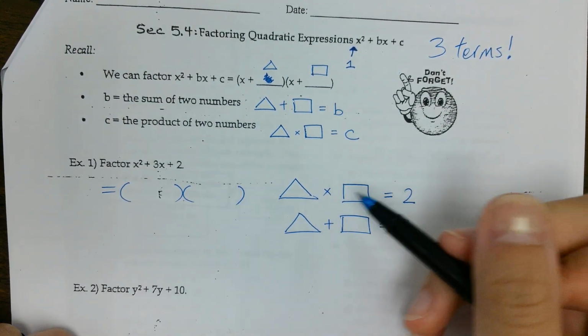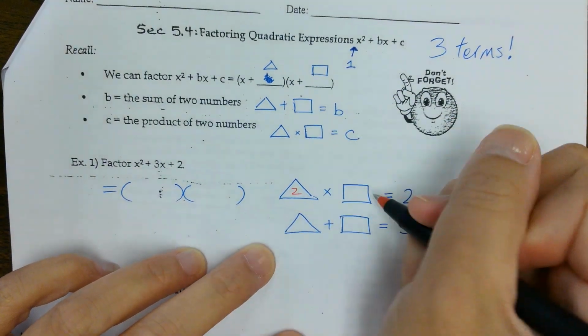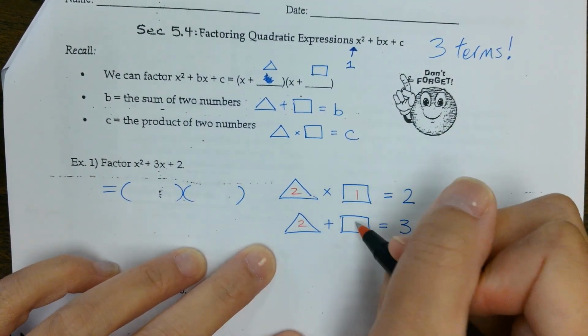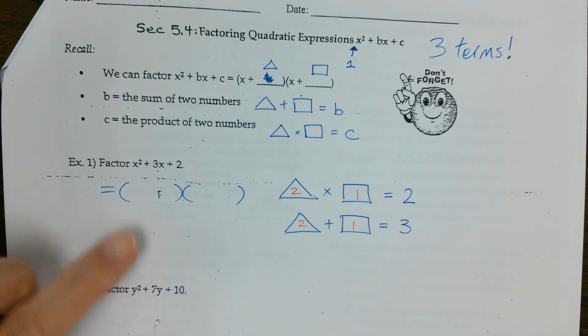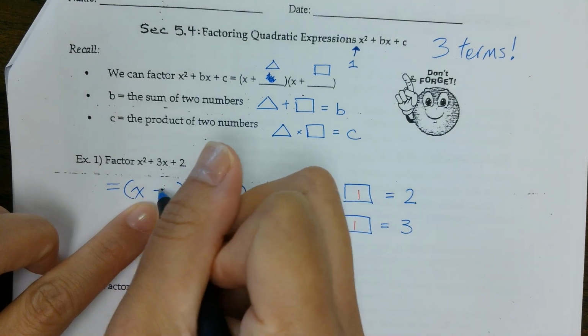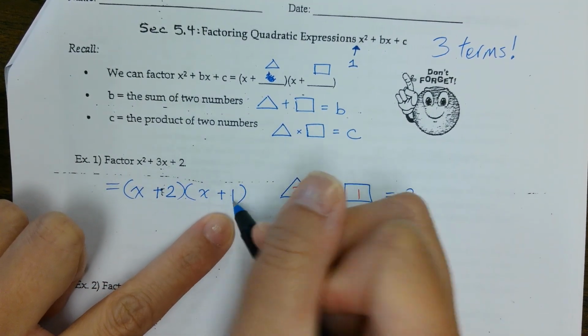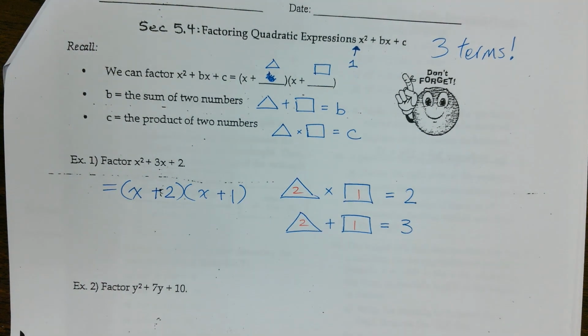So what would work? Yep. 2 times 1 gives us the 2, and 2 plus 1 gives us the 3. So how do we factor this? x plus 2 and x plus 1. And done. That's how we factor it.